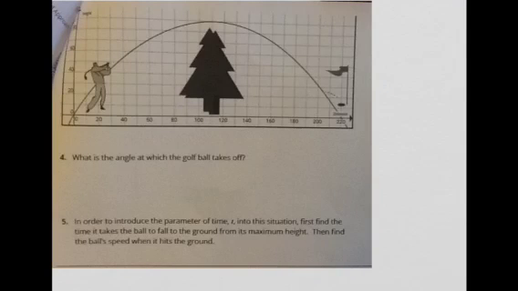Okay guys, so to finish up this exploration we did in class, we're just going to do number 5. We're not going to worry about number 6.